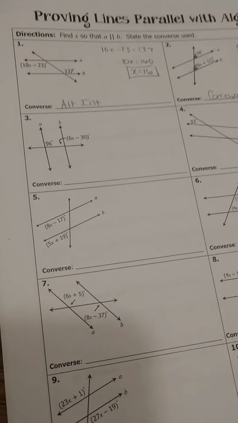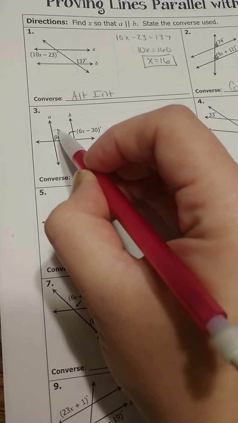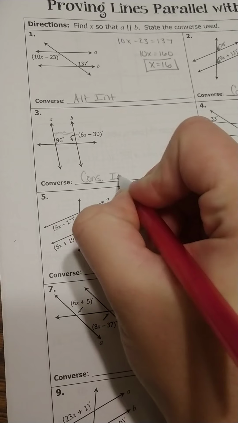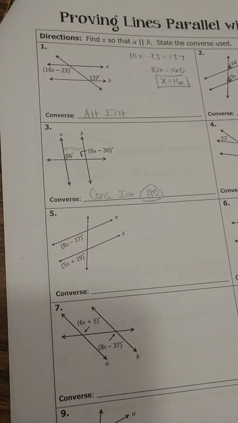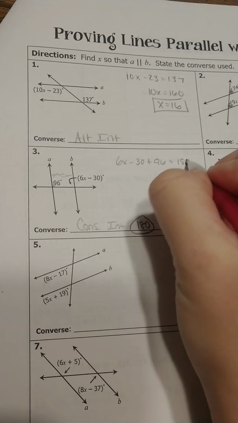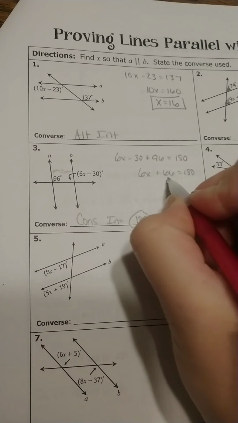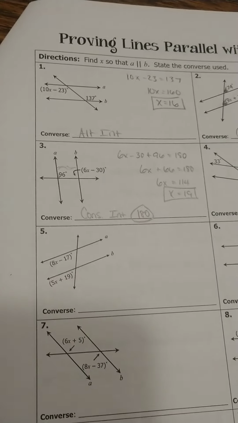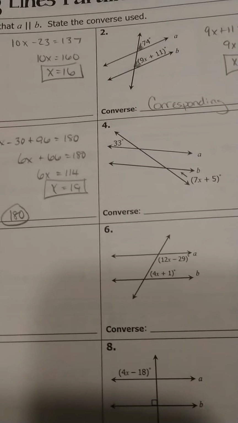This should really just be practice for you guys. On this one, you've got 96 here, 6x minus 30 here. If they're on the same side on the inside, that means they are consecutive interiors. Consecutive interiors are supplementary. These are the only ones that are 180 degrees. 6x minus 30 plus that 96 equals 180 degrees. 6x plus 66 equals 180. 6x equals 114. X equals 19. Same thing over and over and over again, boys and girls.